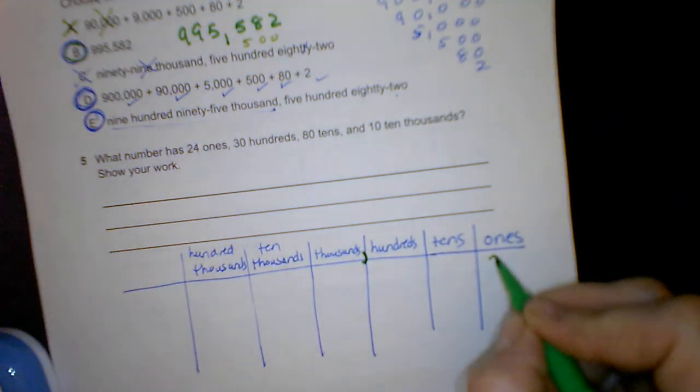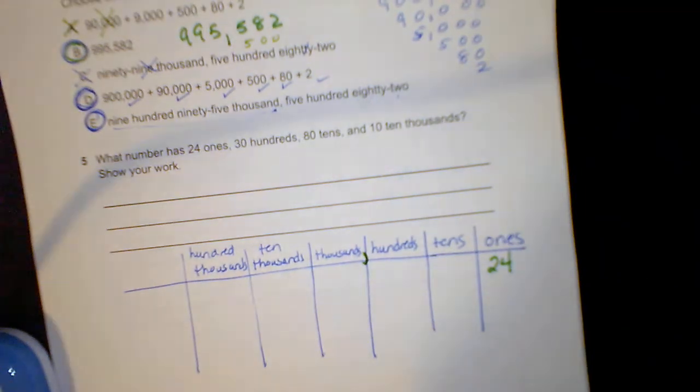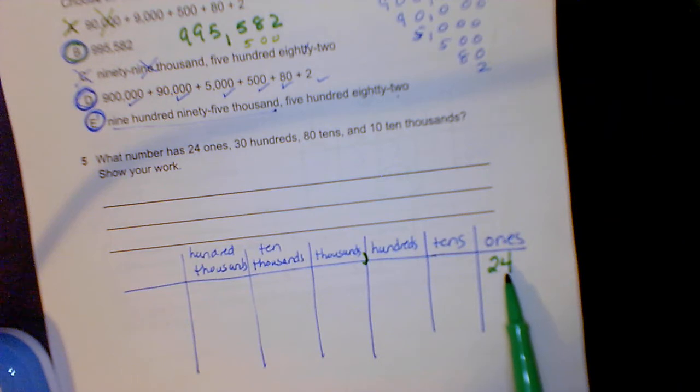So if I have 24 ones, remember our rule that we're not really allowed to just leave those there. We have to kind of move them over, right? We're not allowed to have 24 ones. Every time we get 10, we're supposed to move it over. Do you guys remember that?